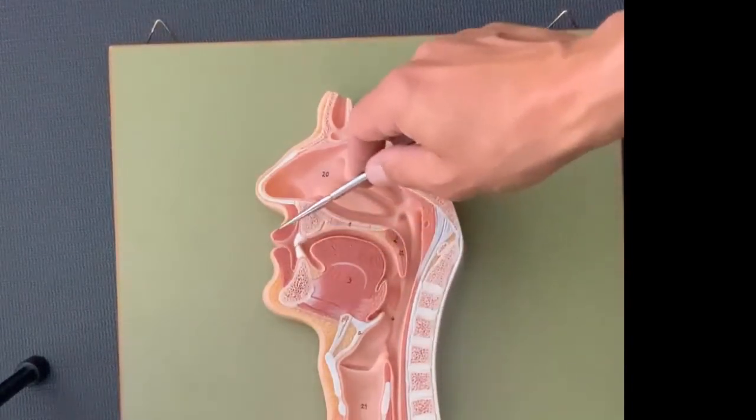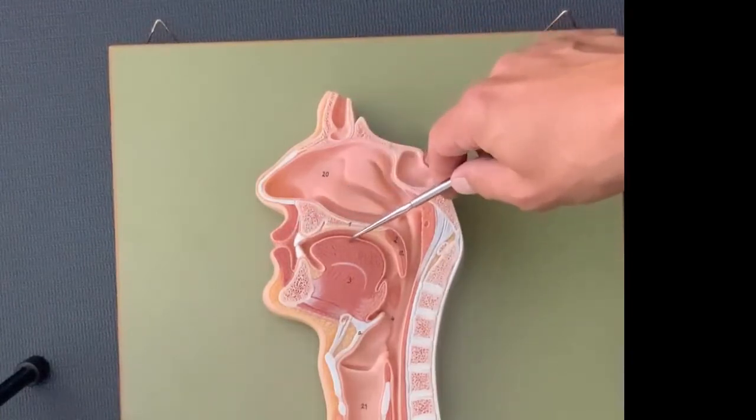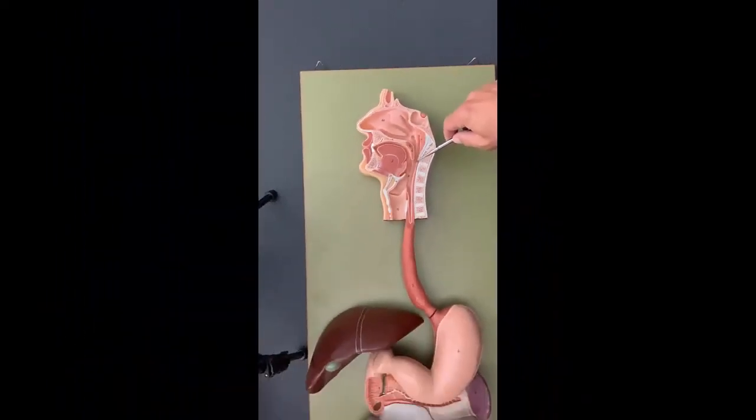When we eat, food passes through the oral cavity into the oropharynx, and then down inferiorly through the laryngopharynx, and eventually into this long muscular tube that carries that food, which is known as the esophagus, and carries the food that you eat down and into the stomach.